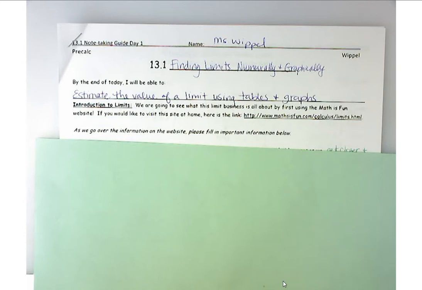And I put the link on there for you in case you wanted to visit that at home. As we go over the information on the website, you're going to fill in the important information below. So I'm going to give you a few seconds right now to read over those questions so you can tell what you're going to be looking for.